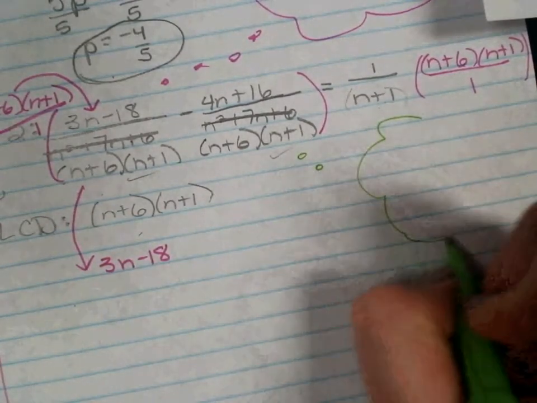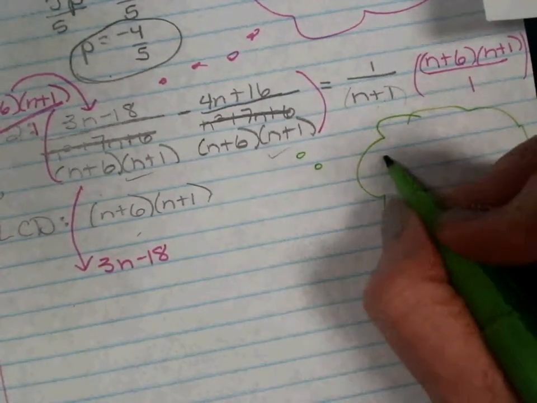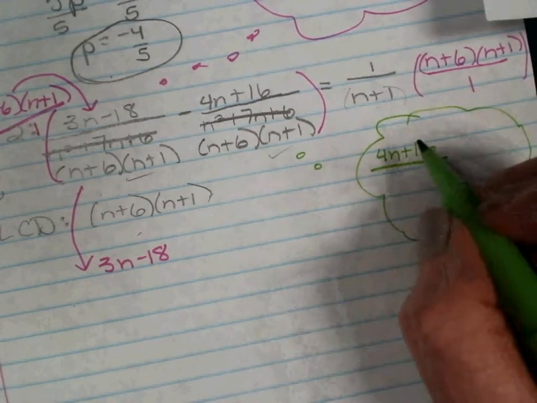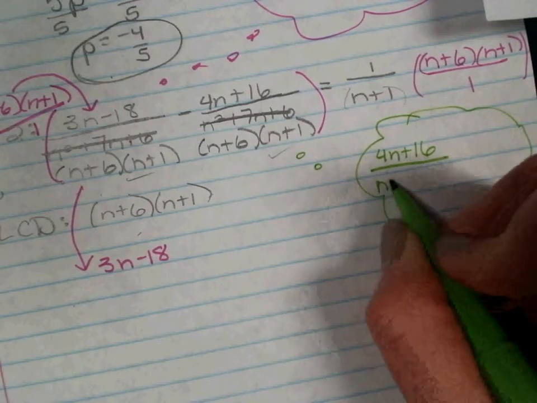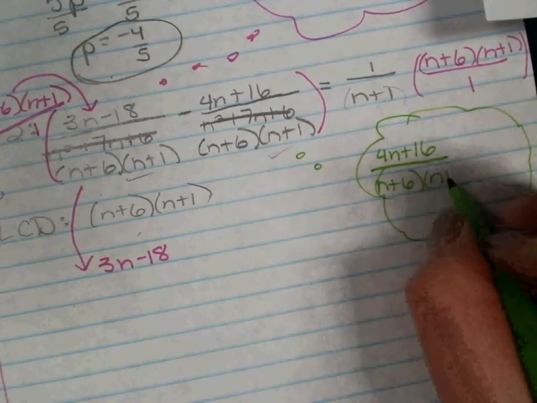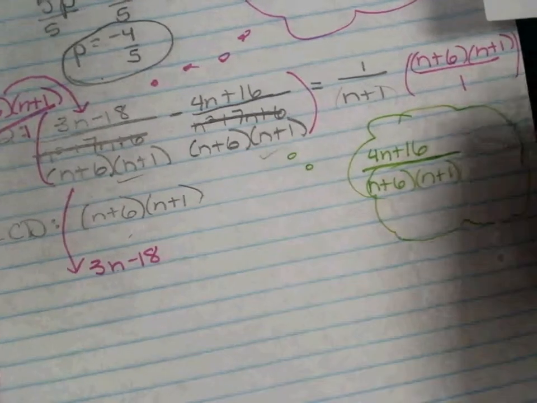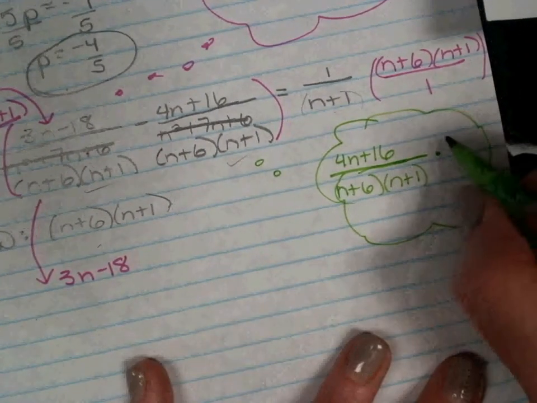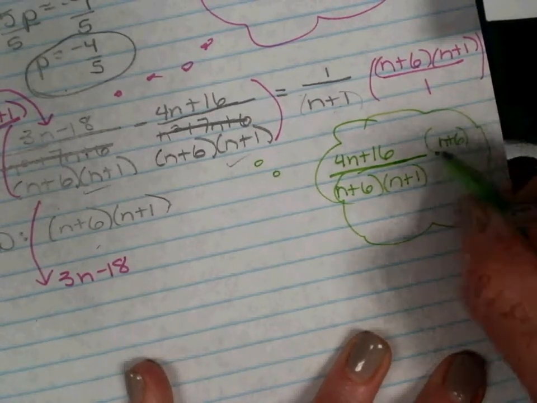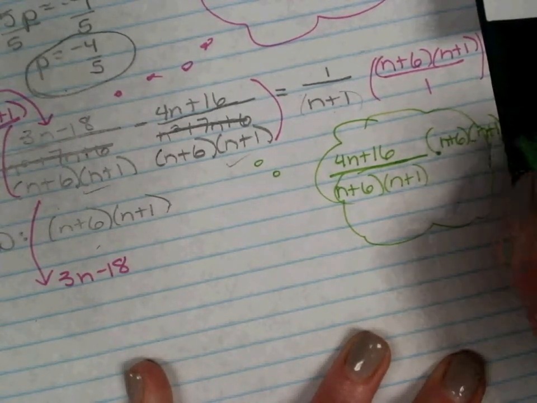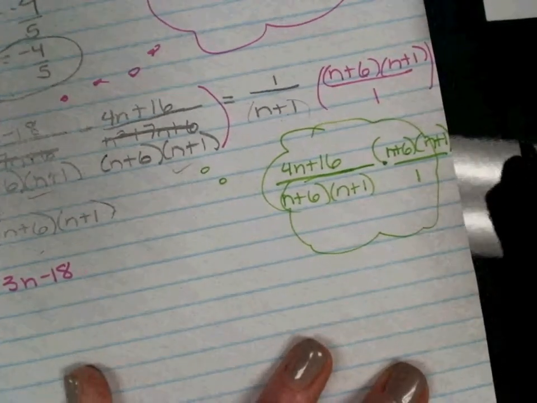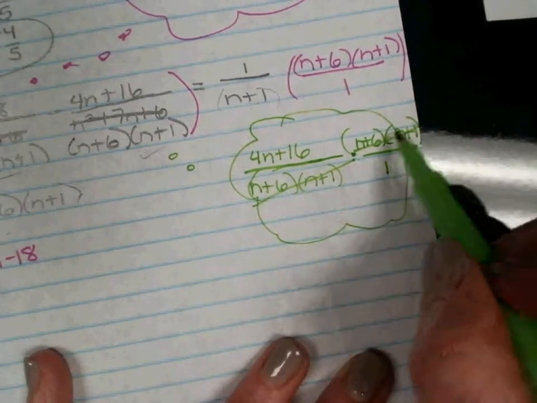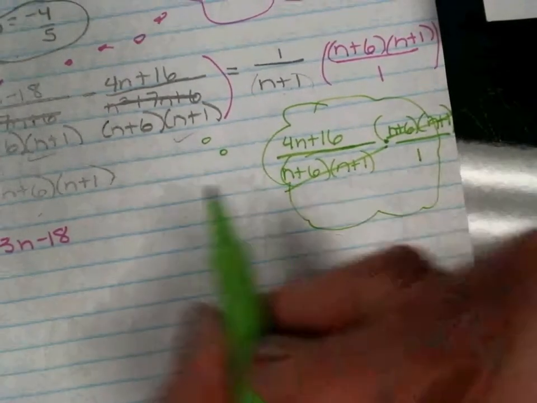For the second expression, little thought bubble, I've got 4n plus 16 over n plus 6, n plus 1. I realize I wrote it out of order, but that's okay, it means the same thing. We have the commutative property for multiplication, so no harm done. And again, when we write it out this way, it's a little more obvious that these two cancel out.